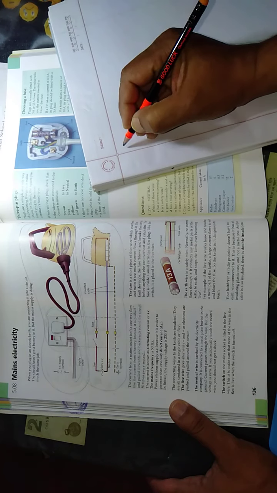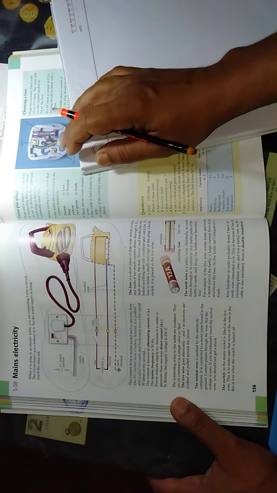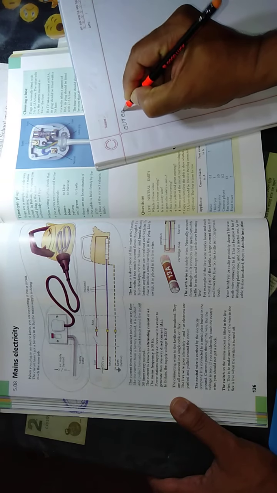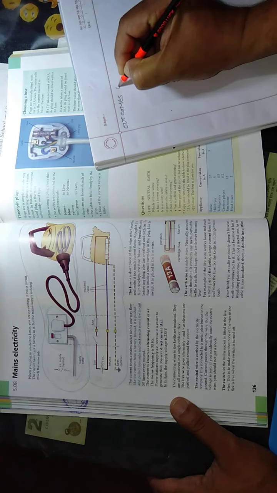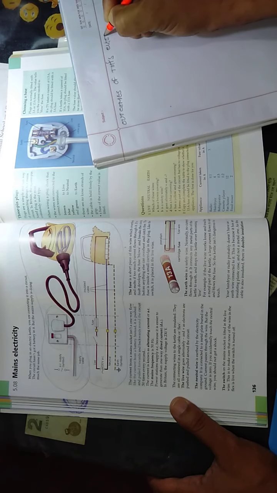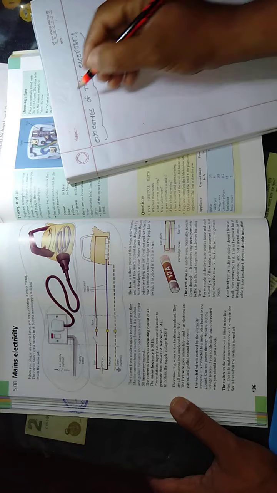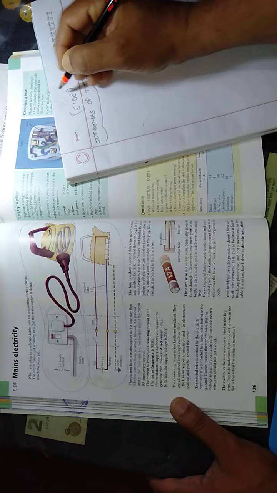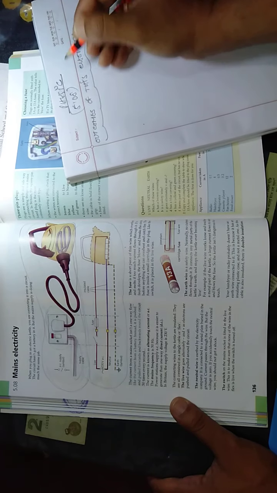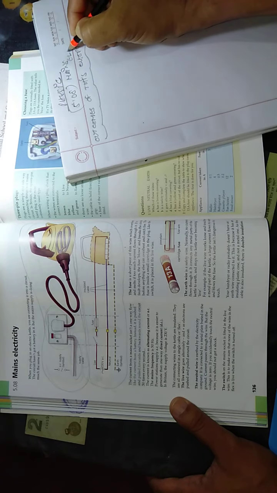So in this chapter, we will come to know the outcomes of this chapter. Mains electricity.